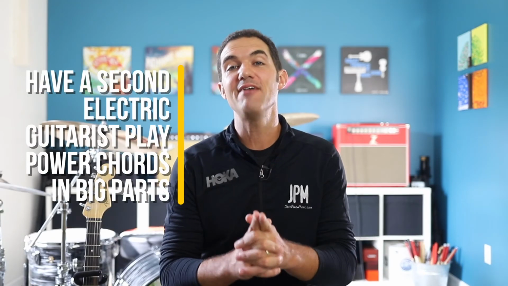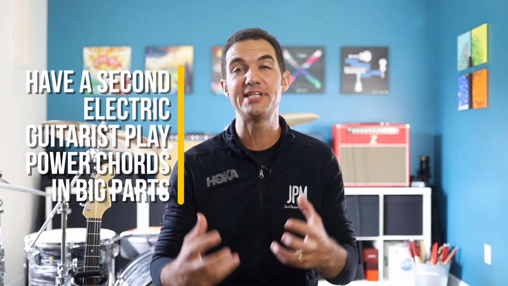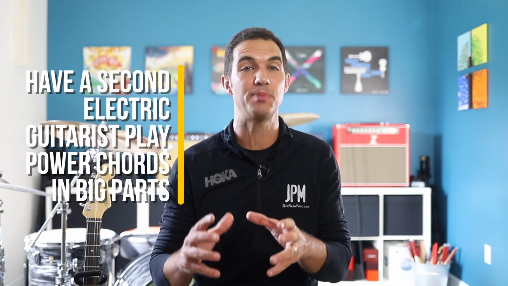But you want to learn those signature riffs and make sure you're playing them consistently and well. If you have a second electric guitarist in the band, consider having one guitarist play power chords down in the lower register of the frequency spectrum, or maybe playing only during the chorus and or the big parts of the song. The other guitarist can then focus on playing signature riffs and mini chords in the upper register of the frequency spectrum.